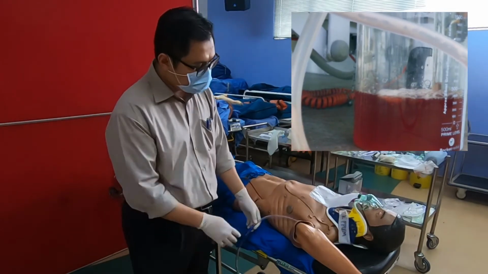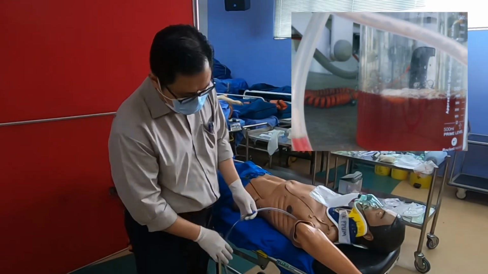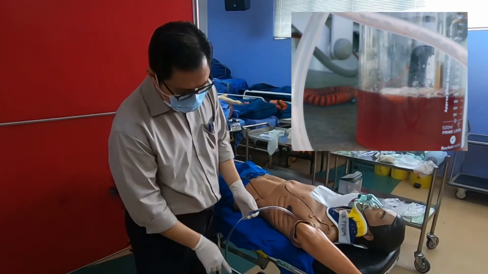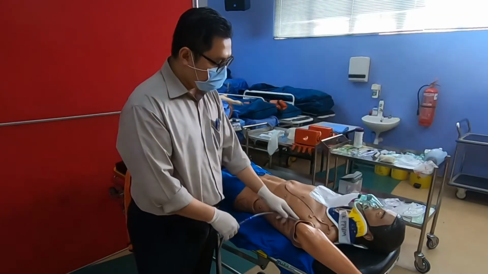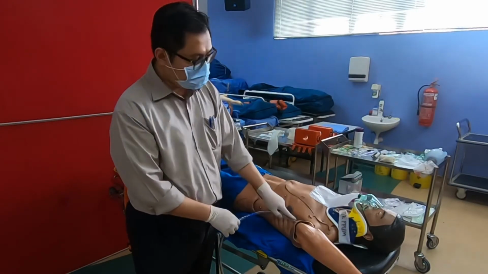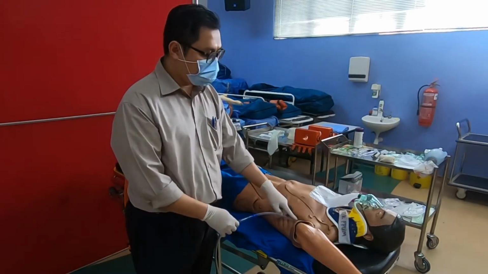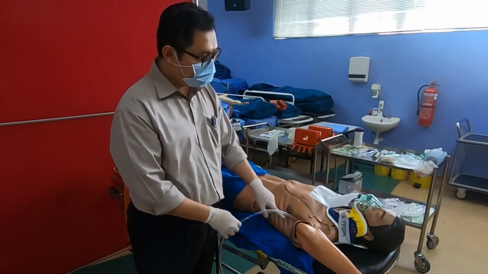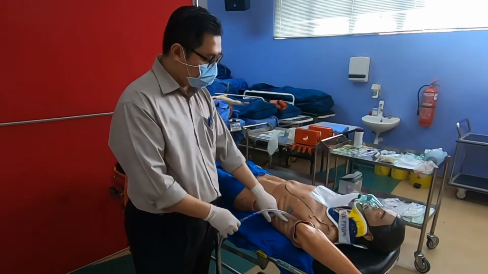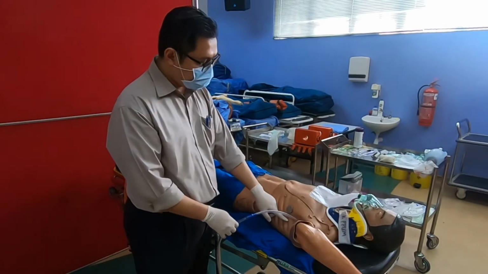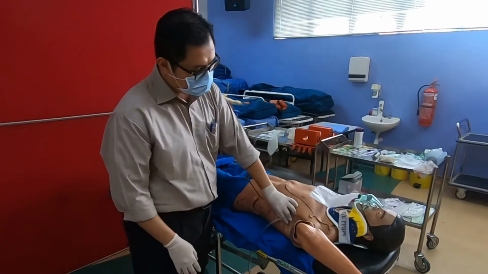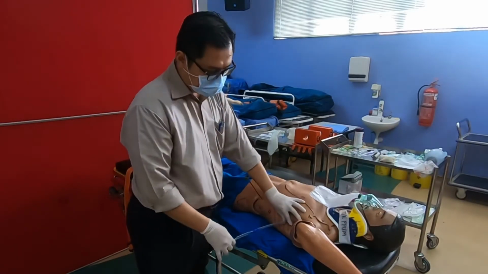Then after you confirm the chest tube is inside your pleural space, with bubbles inside your underwater seal, next you need to suture and anchor your chest tube over the patient's chest. After you suture, you can put the plaster to make sure it stays on the patient's chest.